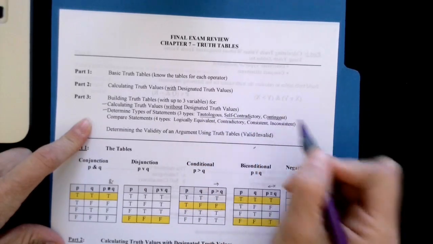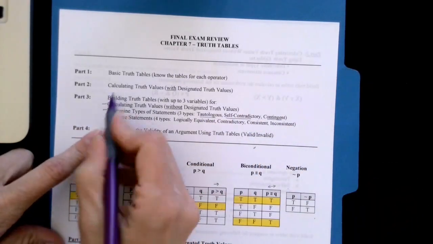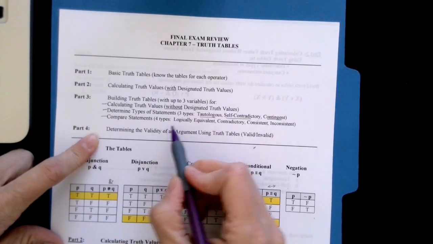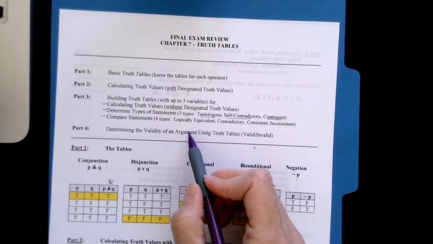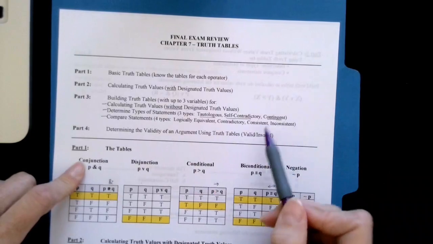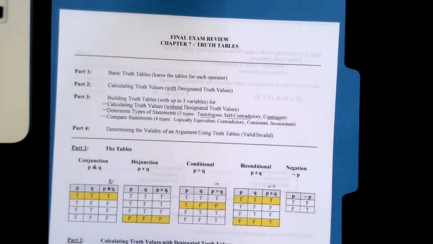We'll go over those. And then we use tables also to compare statements, 4 types of statements, comparisons between statements: logically equivalent, contradictory, consistent, or inconsistent. And we'll go through that too right now.